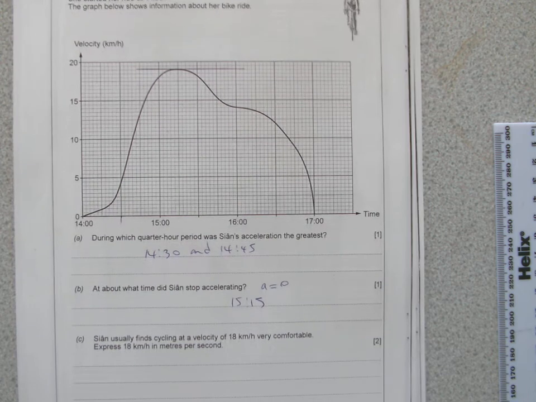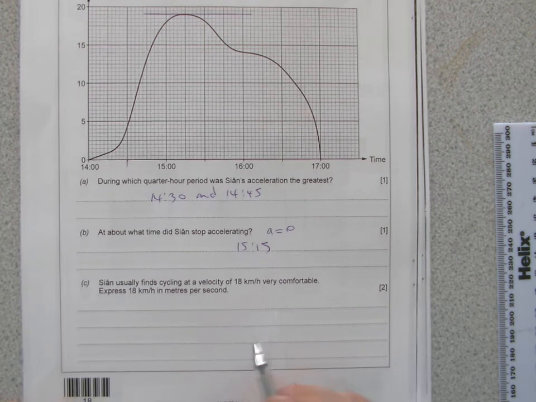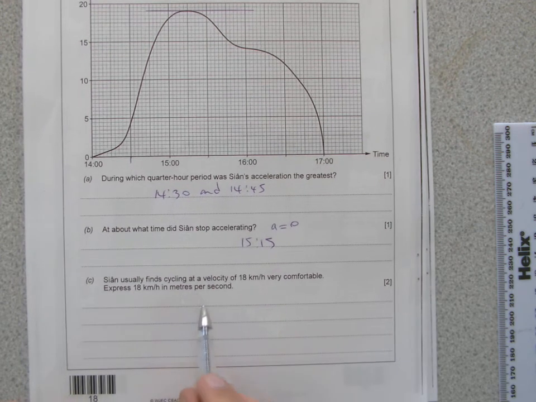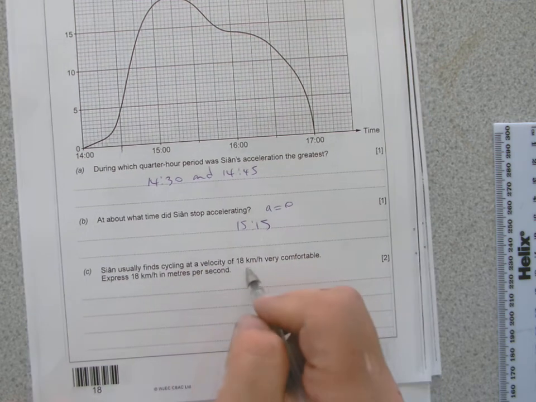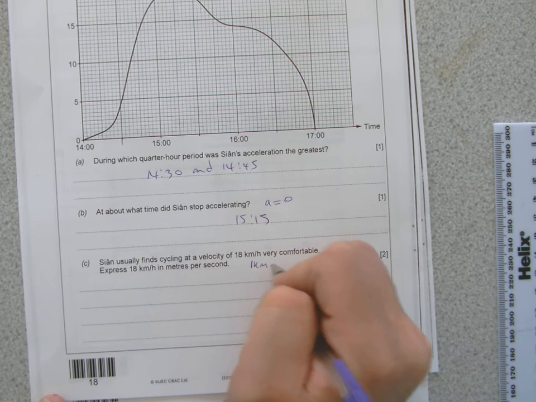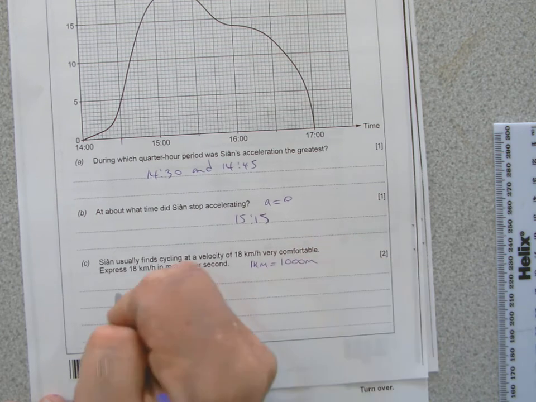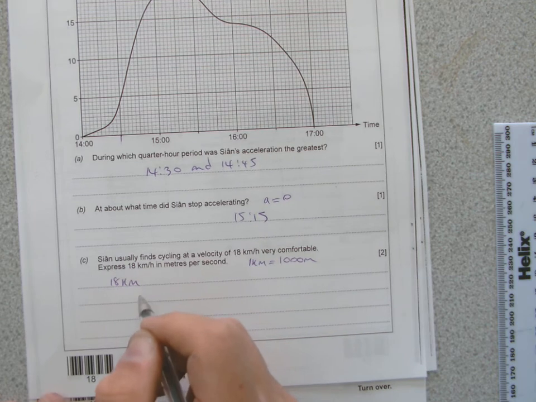Okay, so next part then. Sean usually finds cycling at a velocity of 18 kilometers per hour very comfortable. Express this in meters per second. So 18 kilometers per hour, change it to meters per second. Now we don't need the graph for this, but what we do need is to think about scaling here. So 18 kilometers. Now remember, 1 kilometer is 1,000 meters. So 18 kilometers per hour would be 18,000 meters.